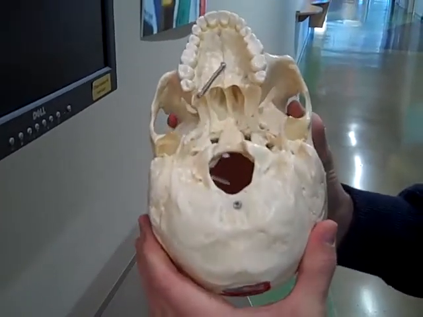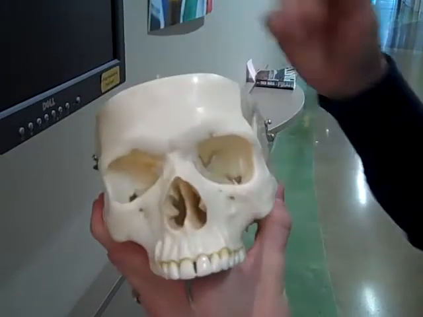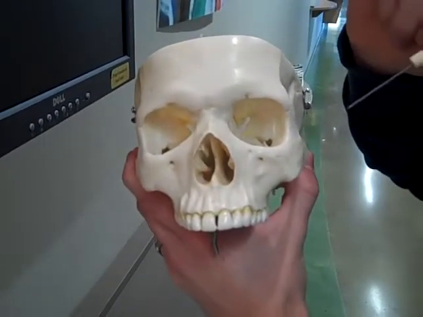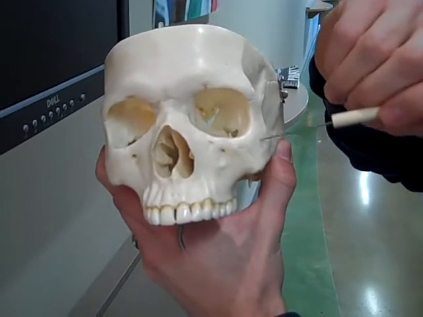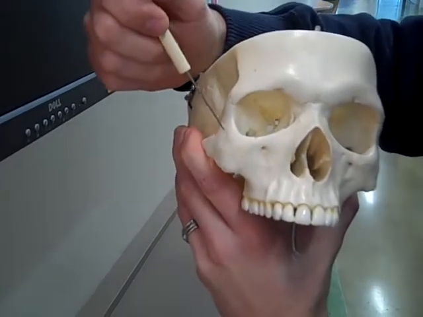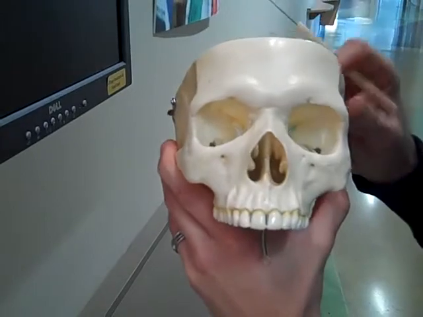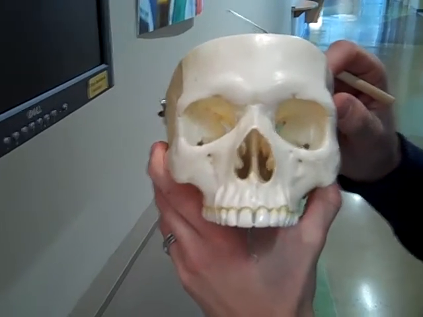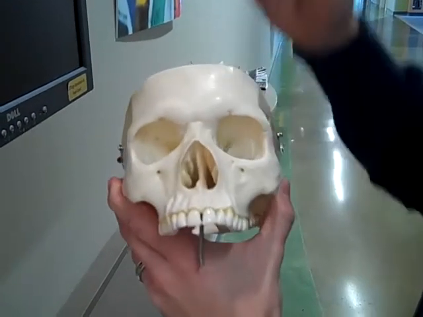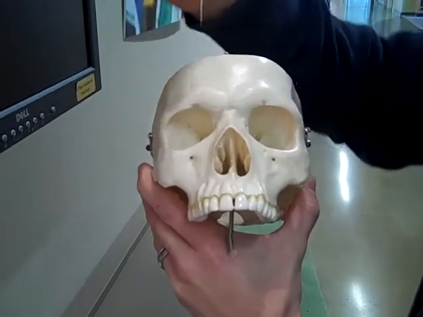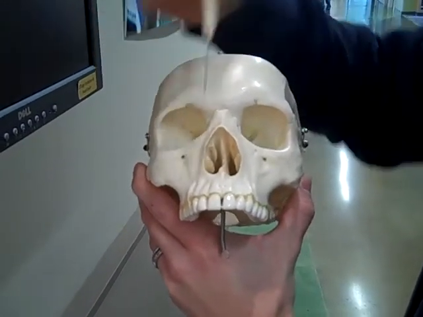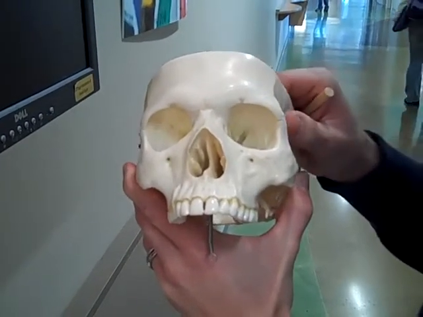We then have the left and right zygomatic bones, which are the lateral sides of the orbital bones. Here is the left zygomatic bone and the right zygomatic bone. We then have the left and right maxilla, which is down here on what would be the top of your jaw underneath the nasal cavity.